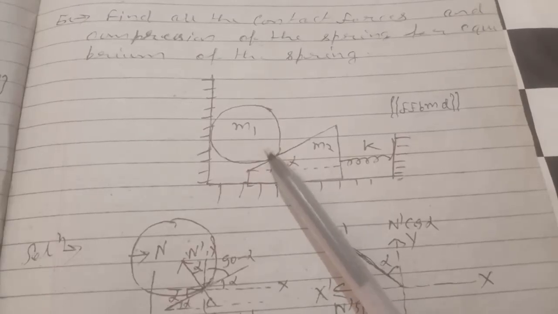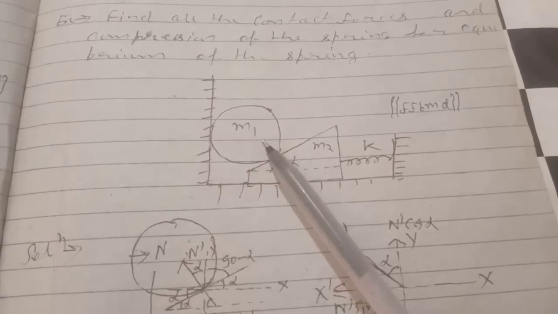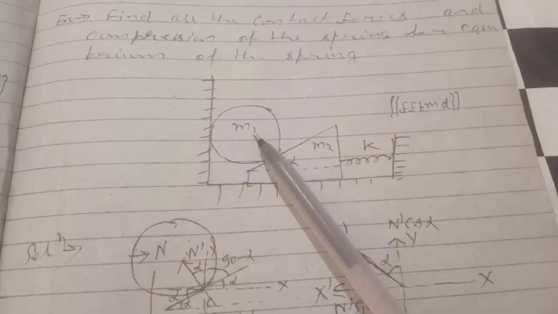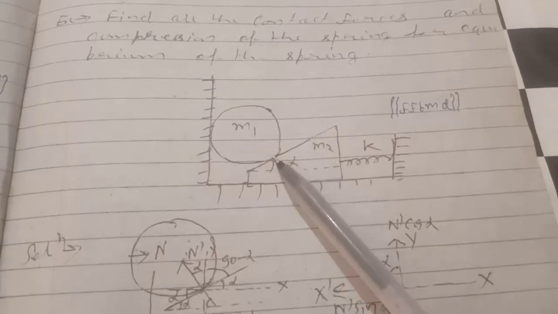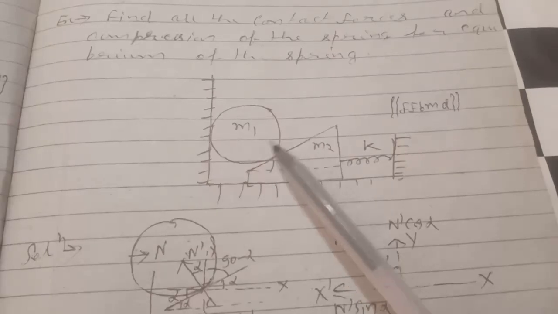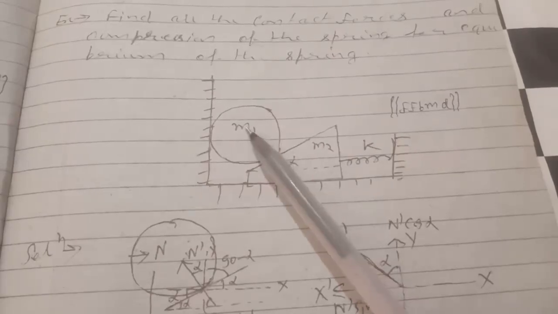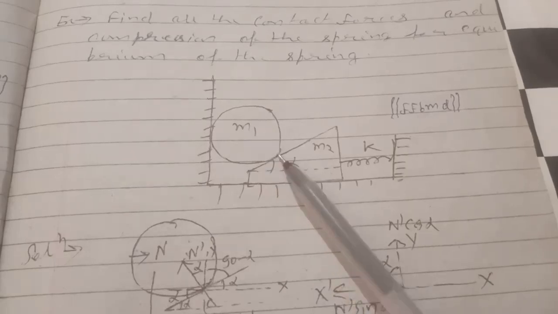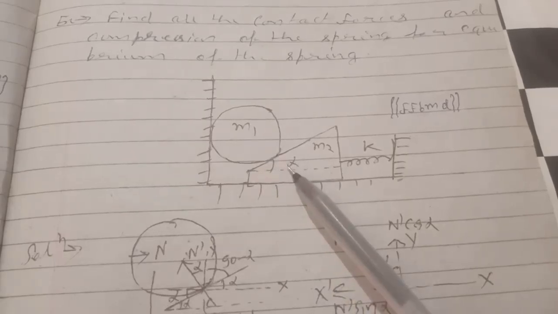Because this angle is given, we can calculate this angle. This will be perpendicular, and if we draw a line, here it cuts.